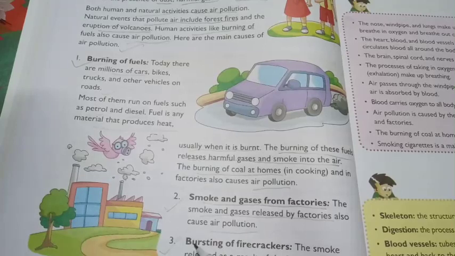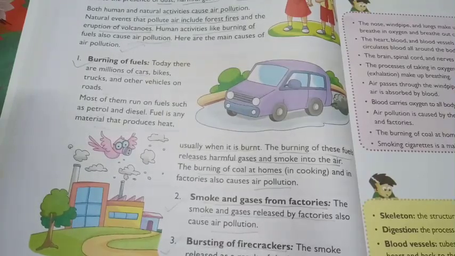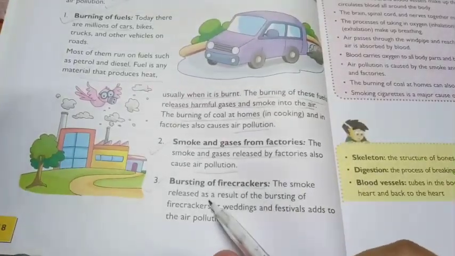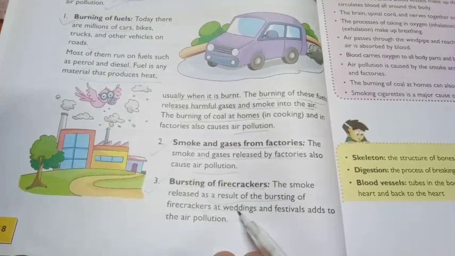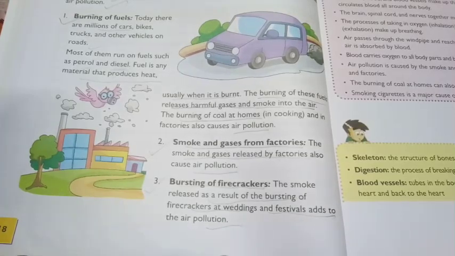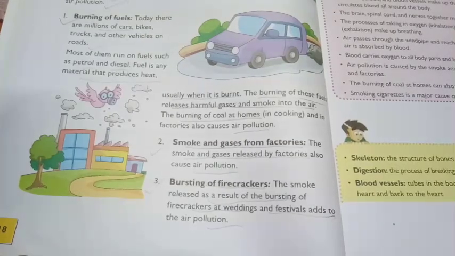The third one is the bursting of firecrackers. Especially the children are very fond of it. The smoke released as a result of the bursting of firecrackers at weddings and festivals adds to air pollution. So we have to keep ourselves away from bursting firecrackers, whether at a wedding or any festival. We should refrain from bursting firecrackers.